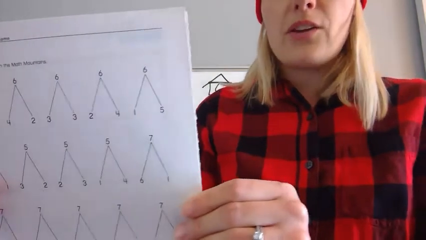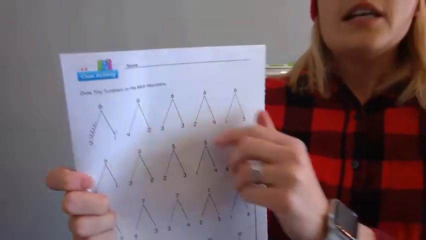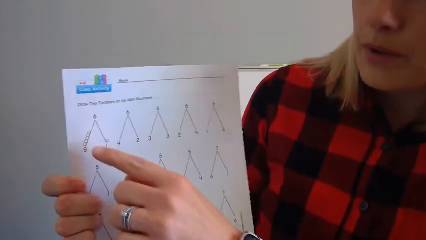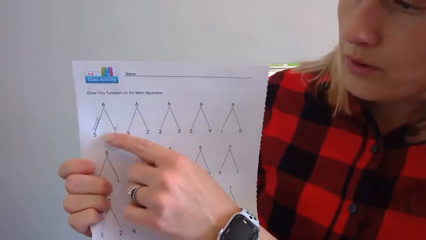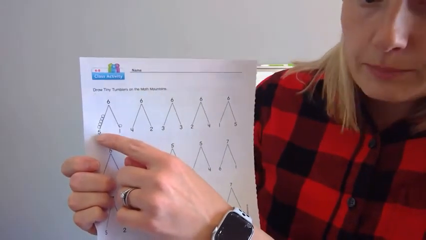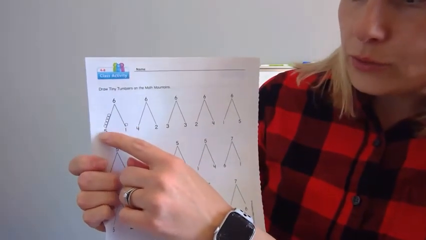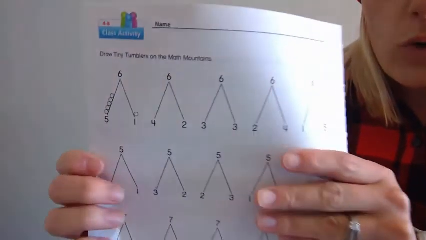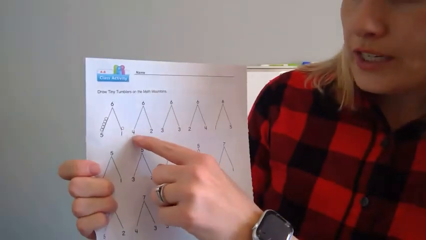So you get to make your own tiny tumblers on here. So the top row, you can see it's our 6 math mountain. So our number 6 is at the top. And you can see in the example, which kind of shows you what you need to do, that there are 5 tiny tumblers on this side and 1 tiny tumbler on that side. So they drew 5 circles right here to represent the tiny tumblers and 1 on the other side to represent the tiny tumbler.